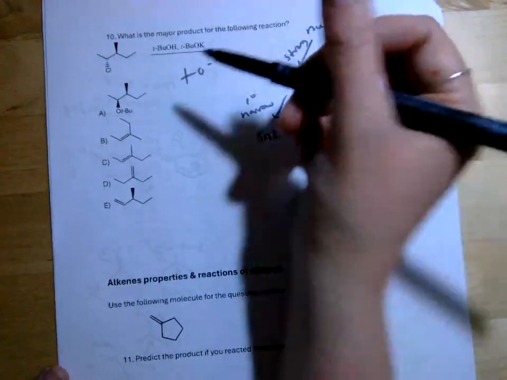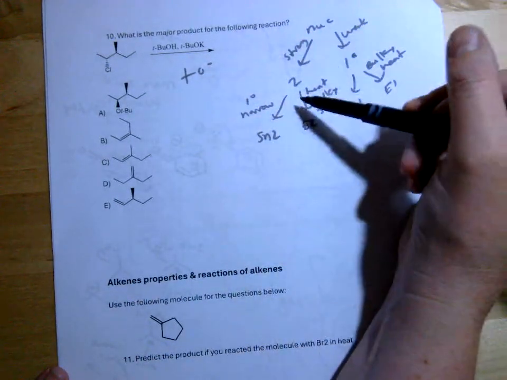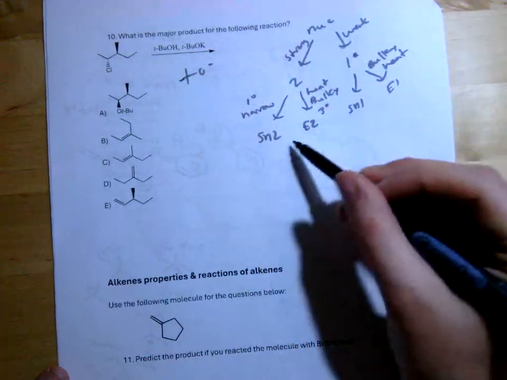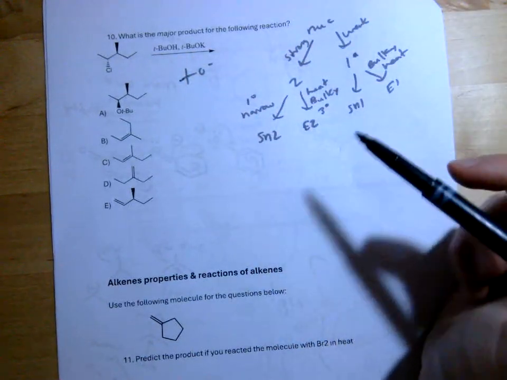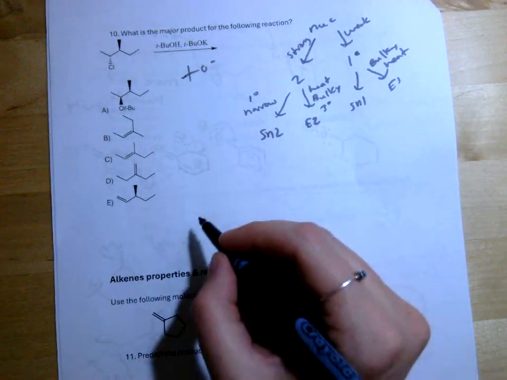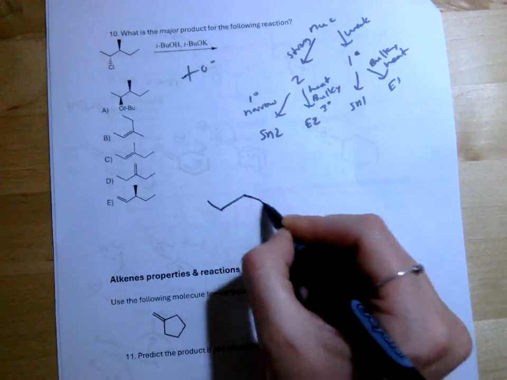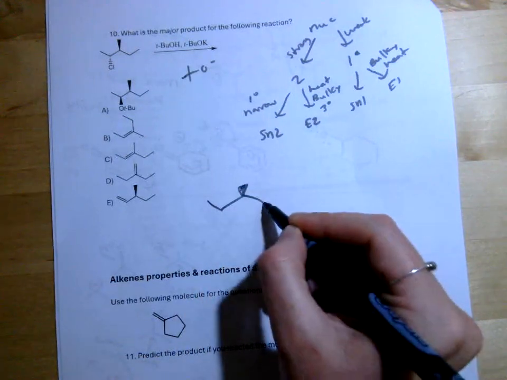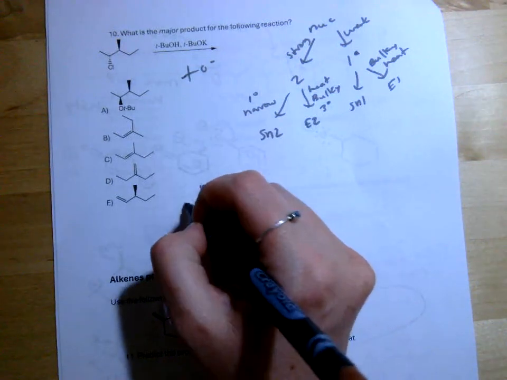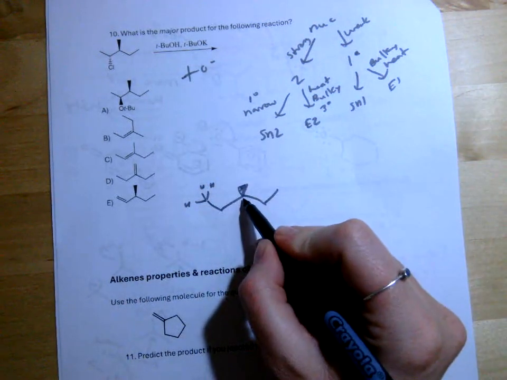Now, when you have a strong base, it's going to go towards SN2 or E2. This is a bulky strong base, so it's going to favor E2. Because we have a bulky strong base, we're going to get elimination, and that means our base, or nucleophile, is going to steal a hydrogen, and it can take a hydrogen from either here or here.